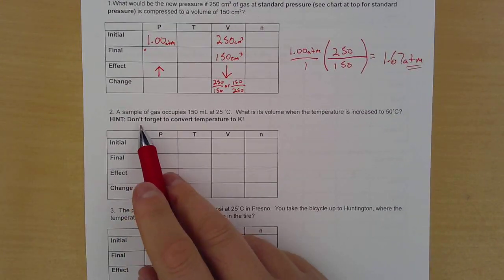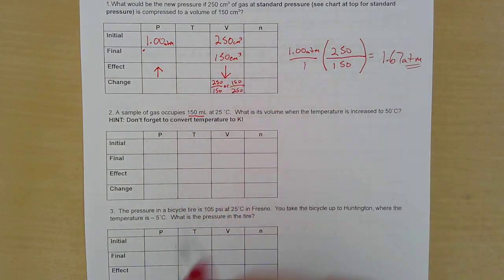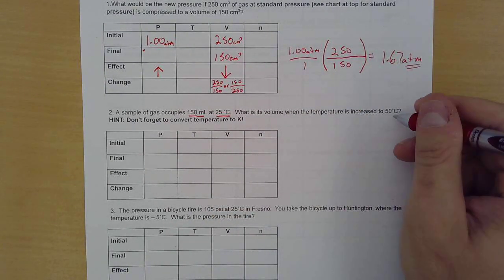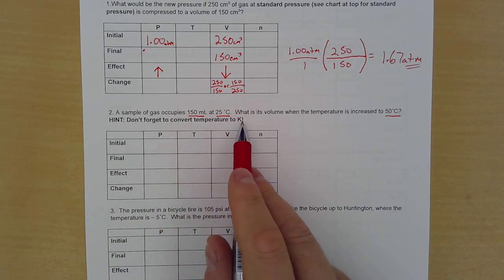So we have a sample gas, and it occupies 150 milliliters at 25 degrees Celsius. What is the volume when the temperature is increased to 50 degrees Celsius? Don't forget to convert to Kelvin, always.